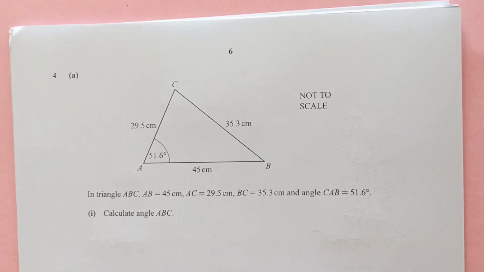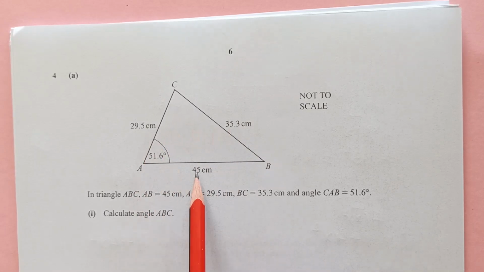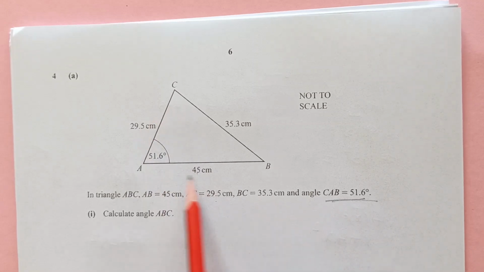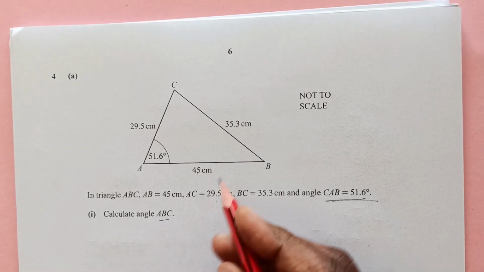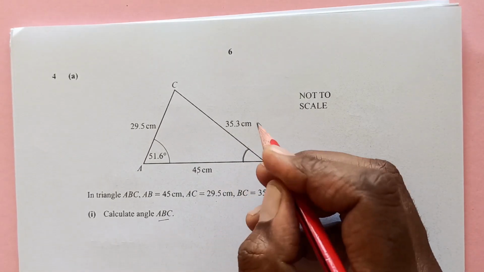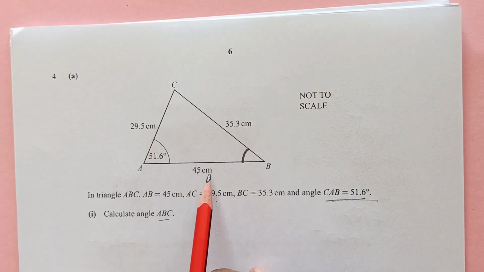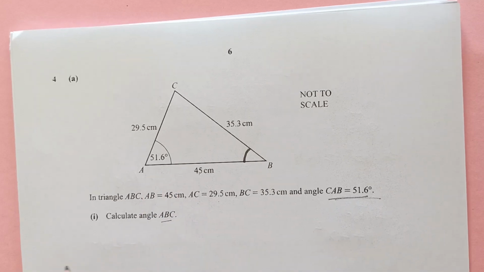Question number 4, part A. We have this triangle here and we are given all three sides and there is only one angle. In triangle ABC, AB is 45, AC 29.5, and all the dimensions are given and this angle is given. You can see all this in the diagram. Calculate angle ABC. So we are looking for this angle, right? Now you see we are given all three sides and one angle, so it's easy for us to use sine rule.